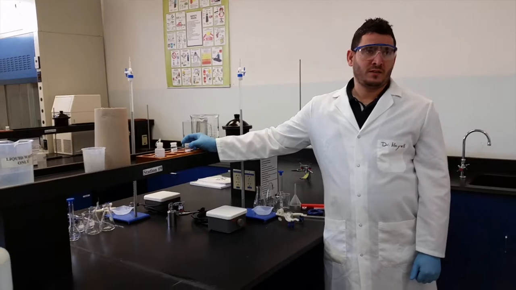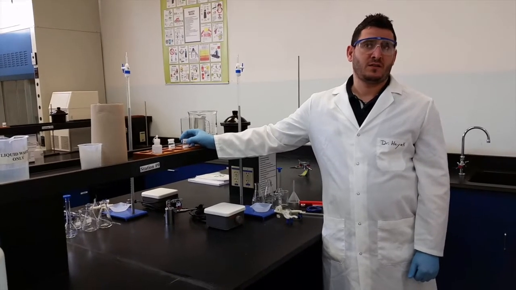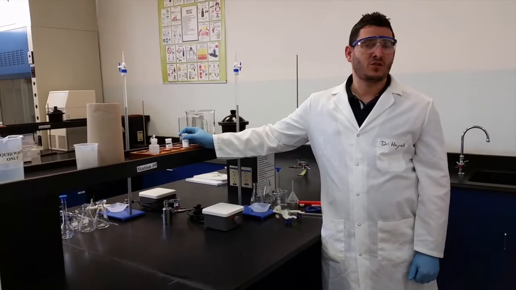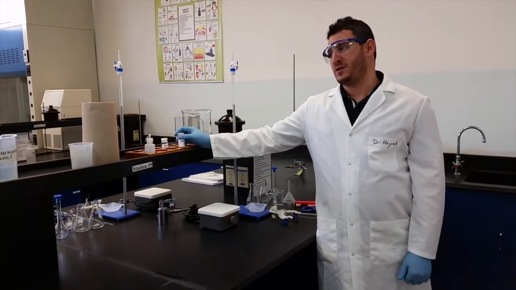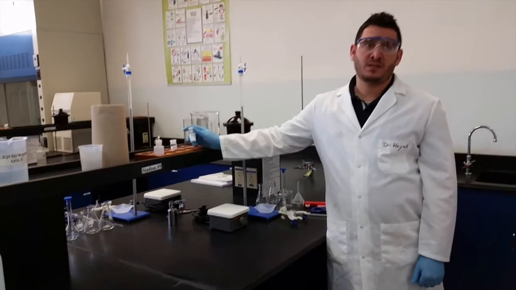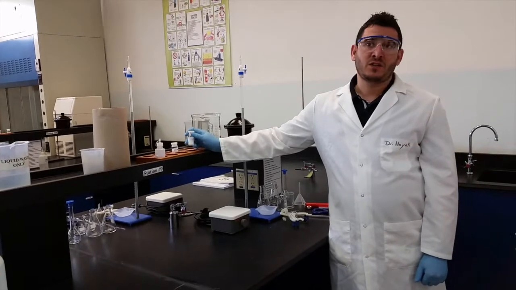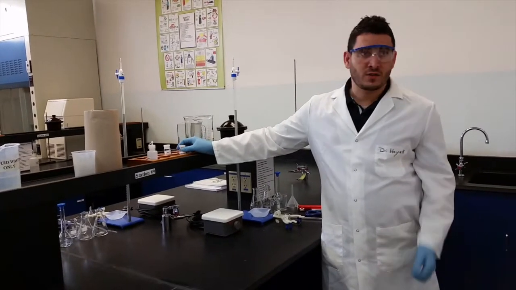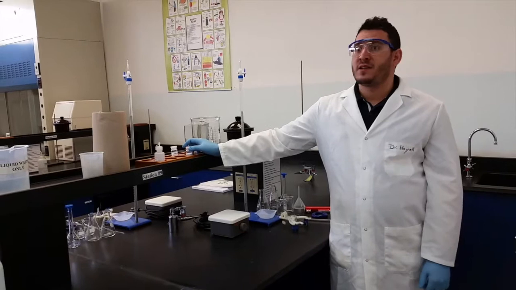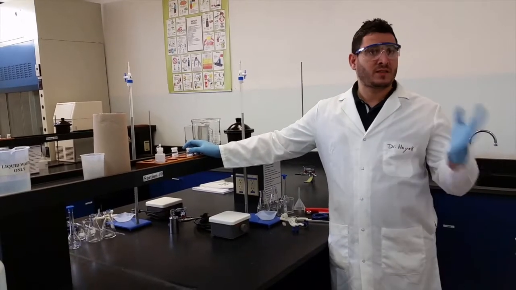We need to determine the formula of an acid salt through titration. What is an acid salt? An acid salt is a salt, so it's an ionic compound that's made from a metal.